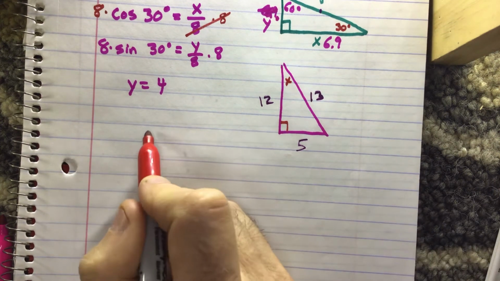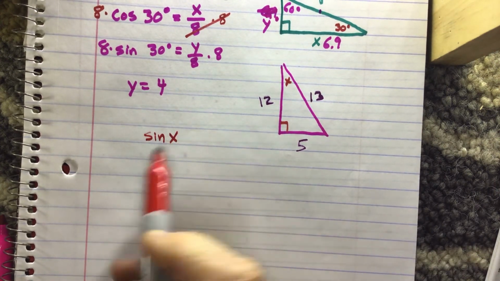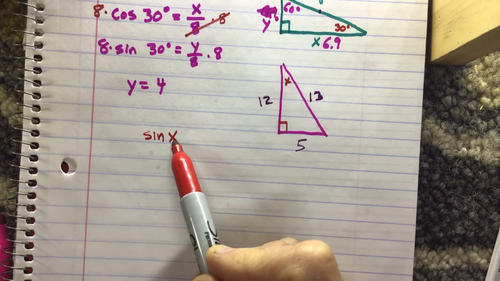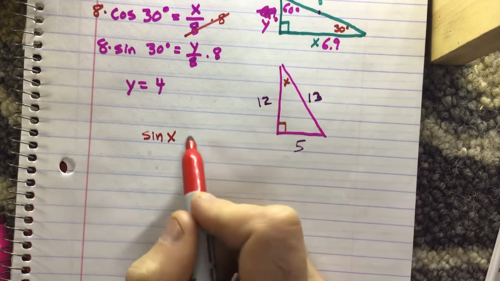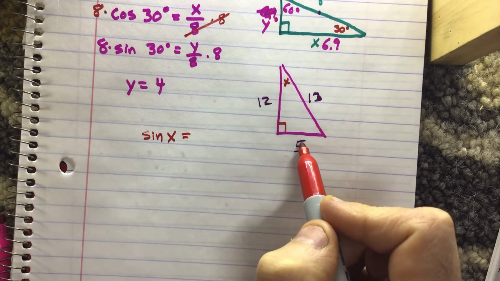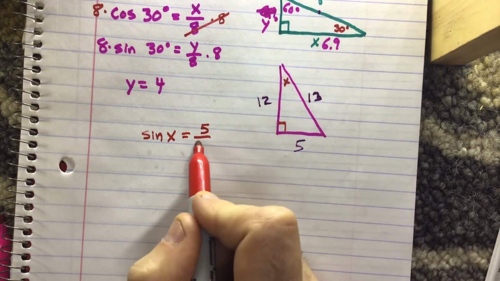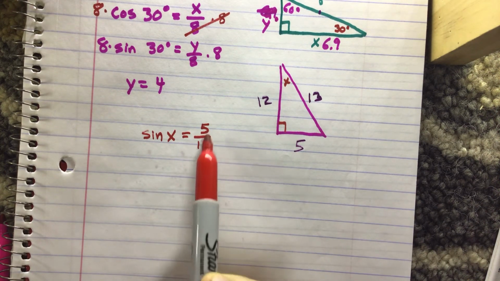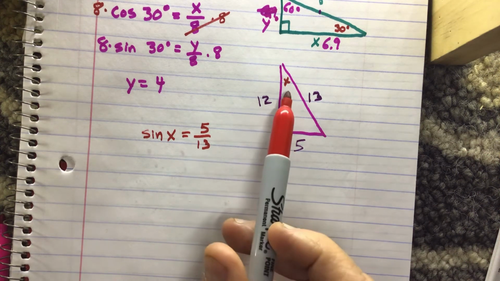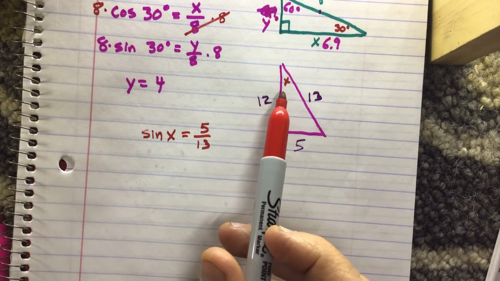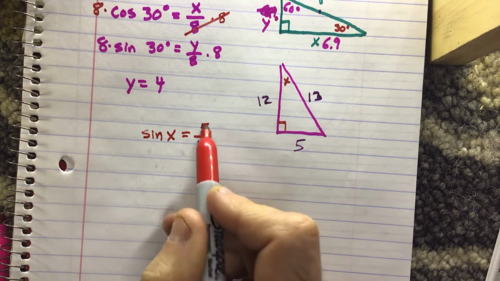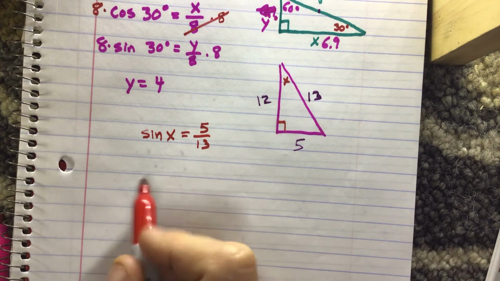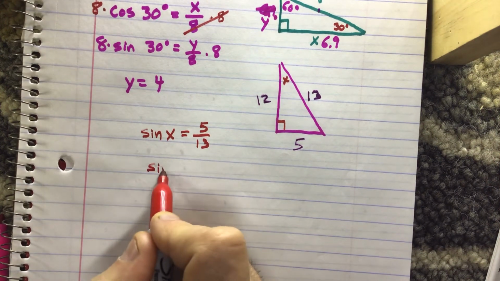So let's just say sine of x. Remember, it's always sine of the angle, or cosine of the angle. It has to be the angle that you put next to the sine. So sine of x equals opposite over hypotenuse, 5 over 13. And your calculator knows what angle has this ratio of 5 to 13. It'll know exactly how many degrees this is. So the way you punch this in your calculator, you would do 5 divided by 13, you'll get a decimal answer. And then you have to hit, you're looking for this.